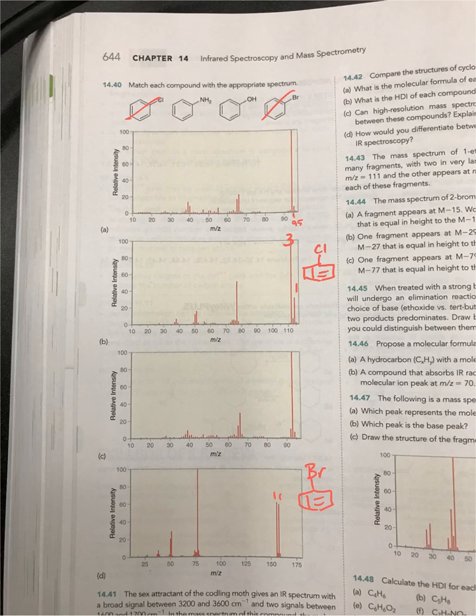Maybe you want to bust out your calculator. 14 plus 2 is 16. So 16 plus 1 is 17. So you are right in the sense that if there's one nitrogen, the mass has to be odd.